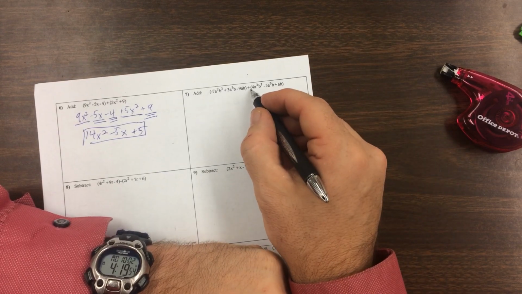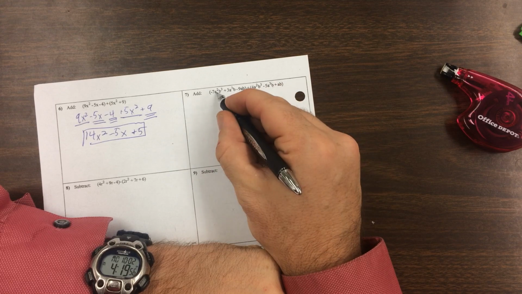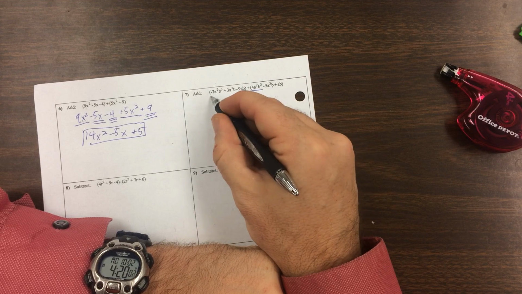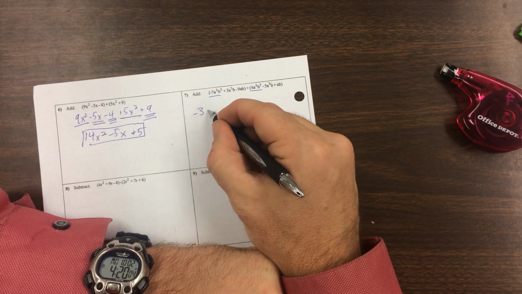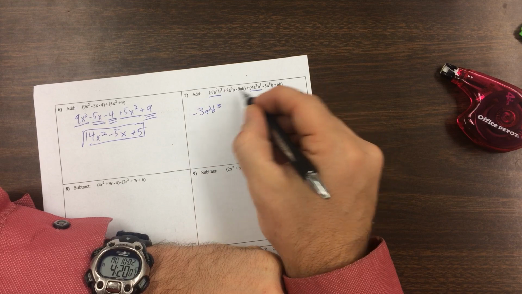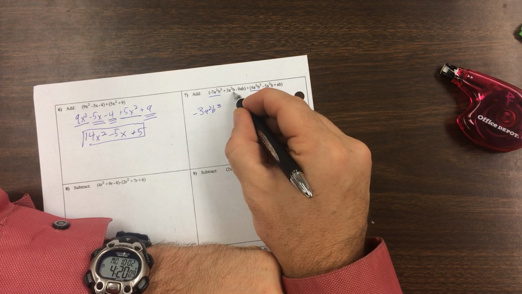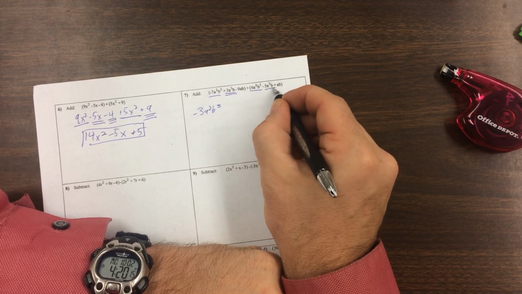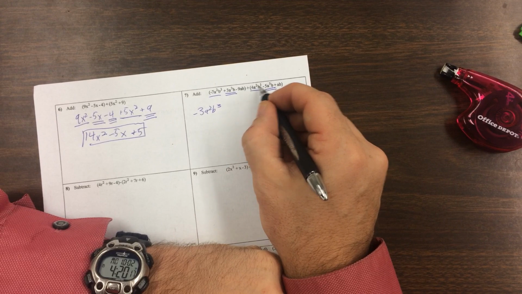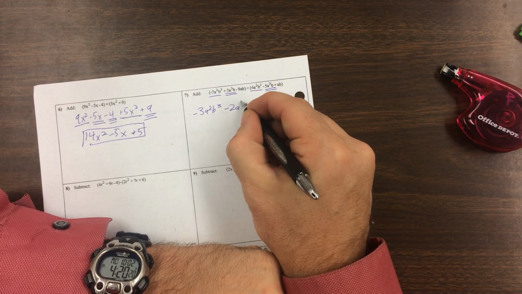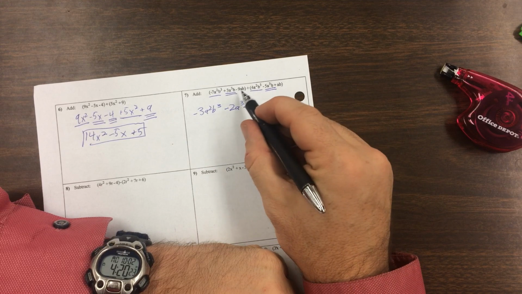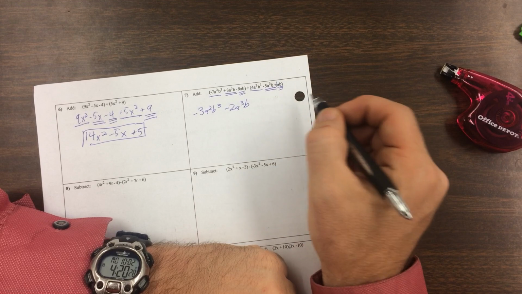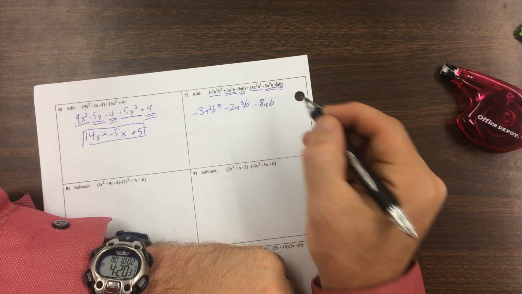Same with this one, right? So look, I've got a squared b to the 3rd, a squared b to the 3rd. So I've got a plus 4 and a minus 7. That's minus 3a squared b to the 3rd. Then I've got a plus 3a cubed b, and here's another a cubed b. So these are like terms. So minus 5 plus 3 is minus 2a cubed b. And then we've got an ab term, minus 9 and plus 1. So that makes us minus 8ab.